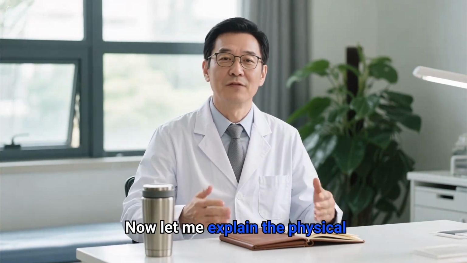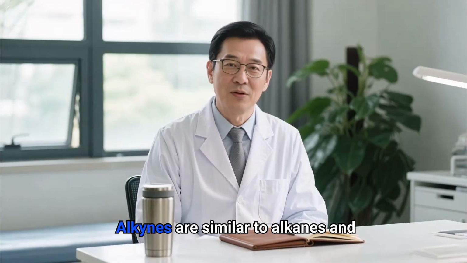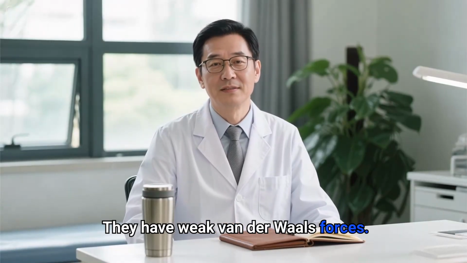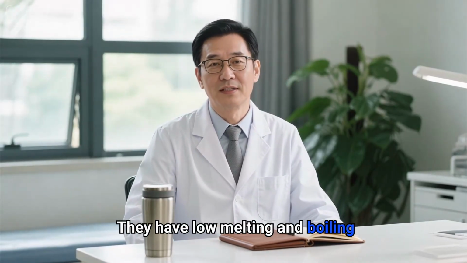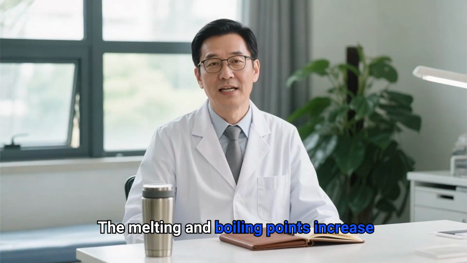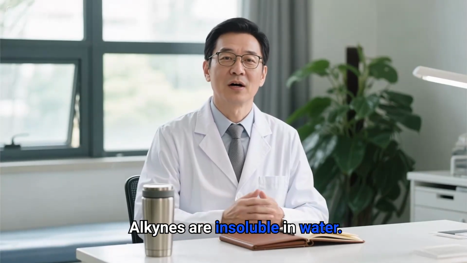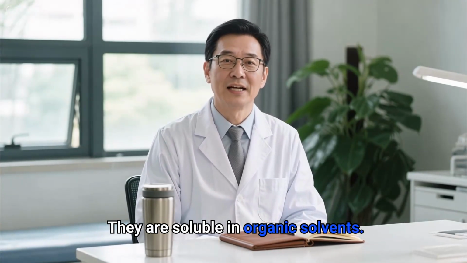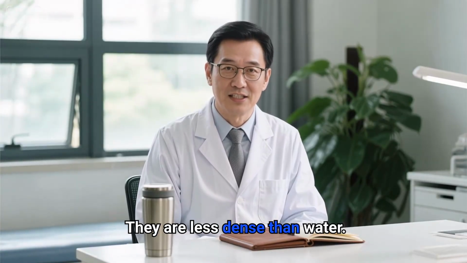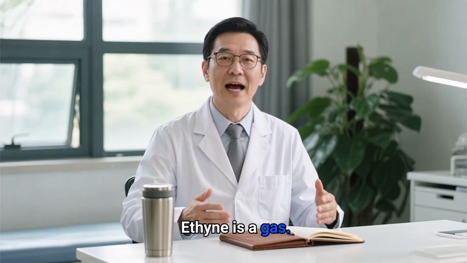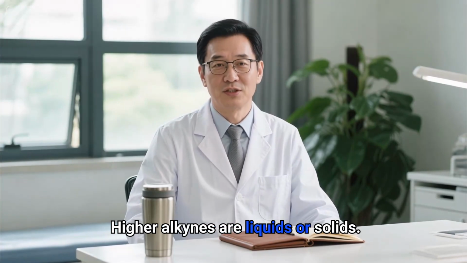Now let me explain the physical properties of alkynes. Alkynes are similar to alkanes and alkenes in their physical properties. They are non-polar molecules. They have weak van der Waals forces. They have low melting and boiling points. The melting and boiling points increase with molecular size. Alkynes are insoluble in water. They are soluble in organic solvents. They are less dense than water. They are colorless and odorless. Ethyne is a gas. Higher alkynes are liquids or solids.